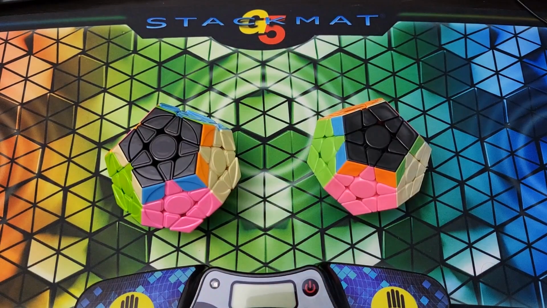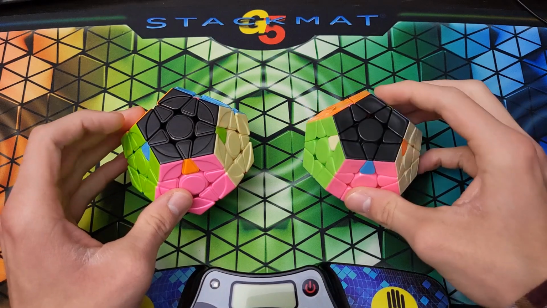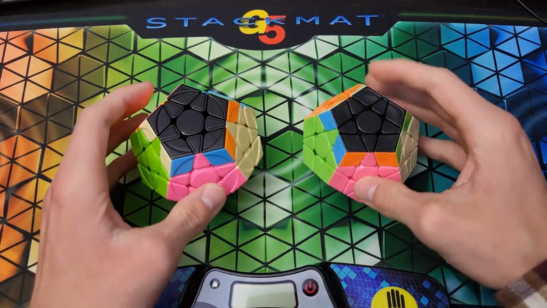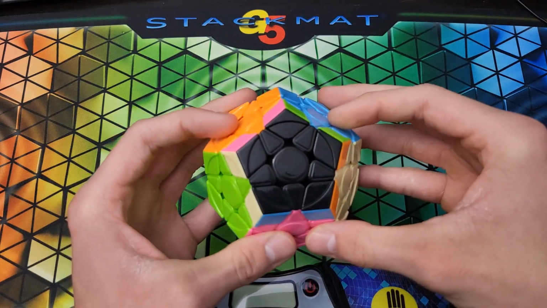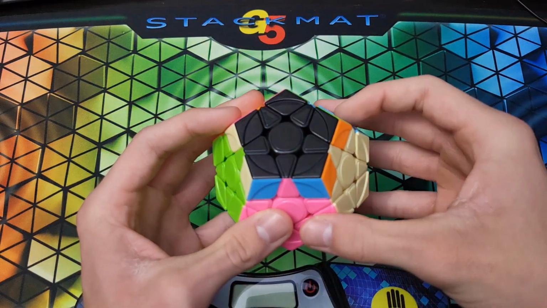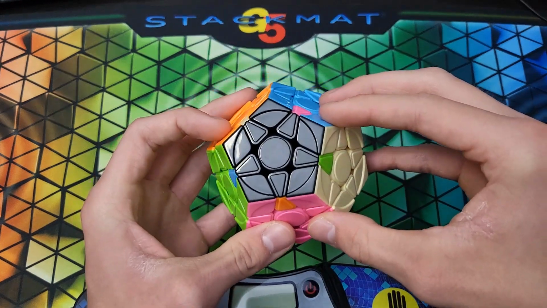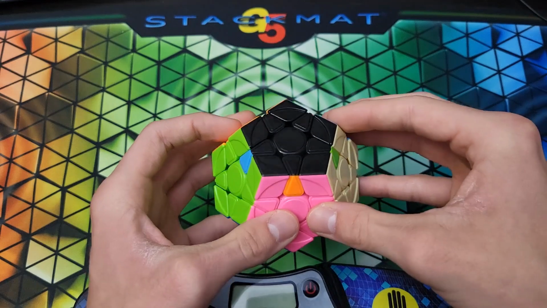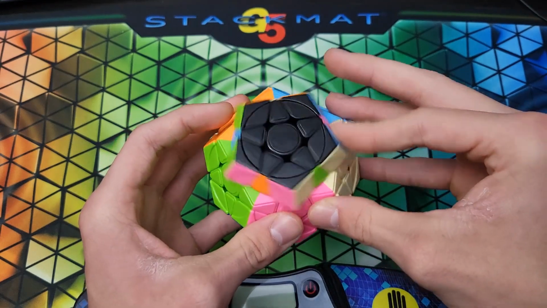Alright, now we have the H2 perms, which are also corner or edge cycles, depending on which way you want to look at it. So that's why I put them in this video. To recognize them, I look at it as an edge cycle, because to me it's a little easier than a corner cycle, because these you could get confused with Q-perms, which are the ones I'll do next.